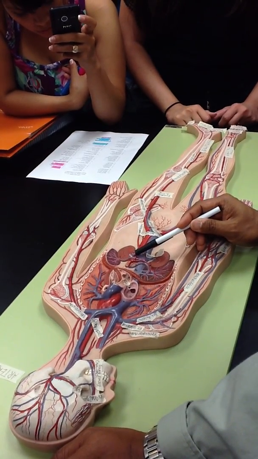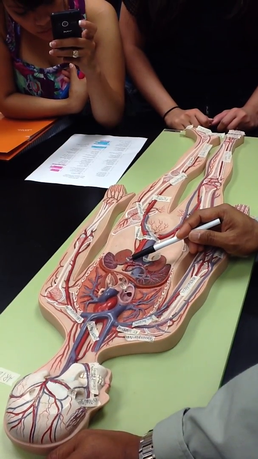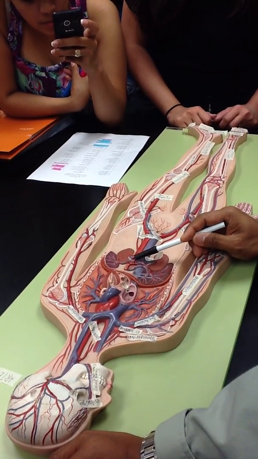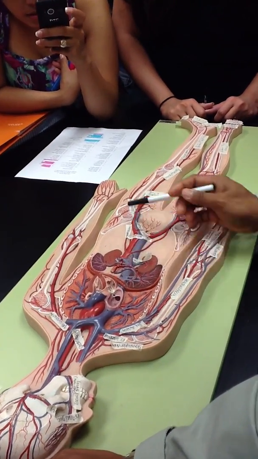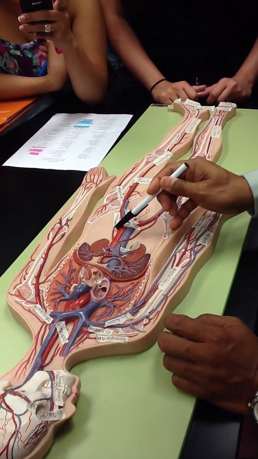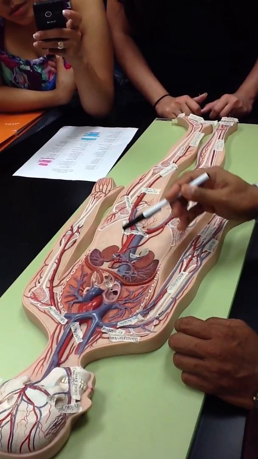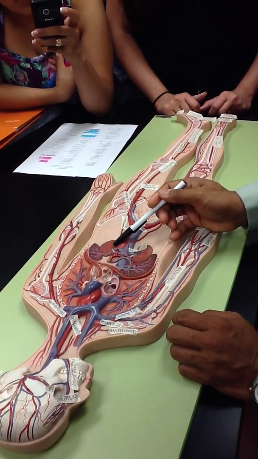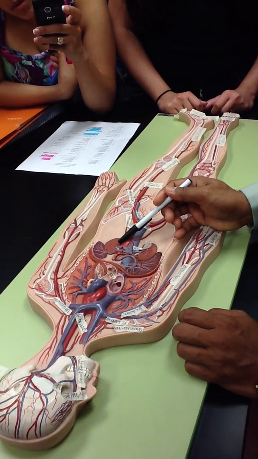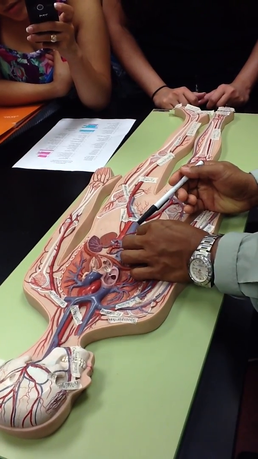Do you think this is the inferior? The superior. This is the superior mesenteric artery. This one, the inferior is this. This is the inferior mesenteric artery. Okay, and then you have here the left renal artery and the right renal artery.